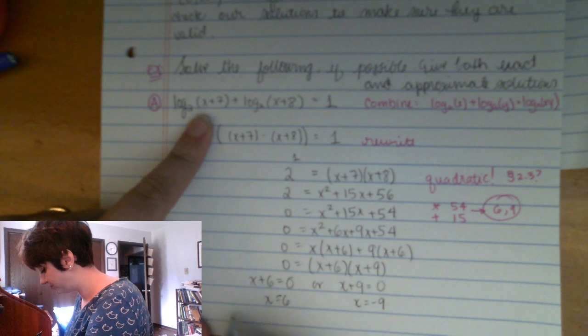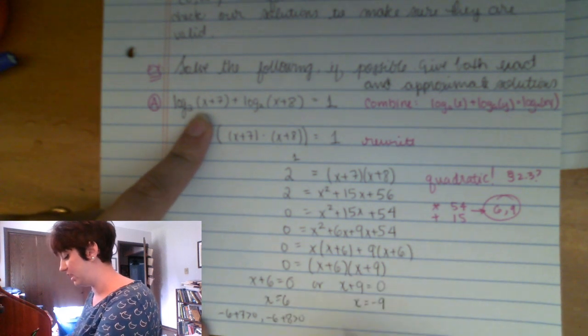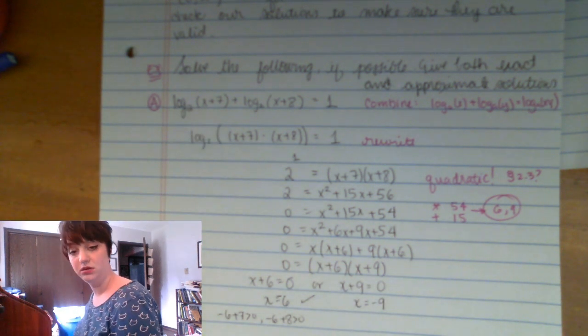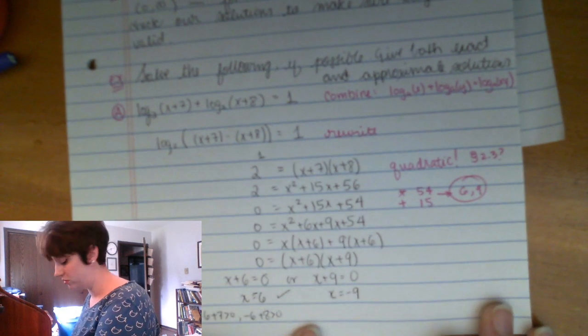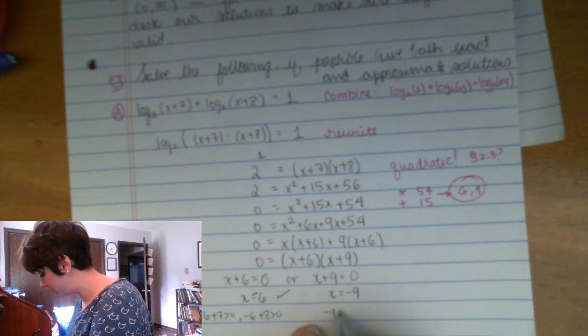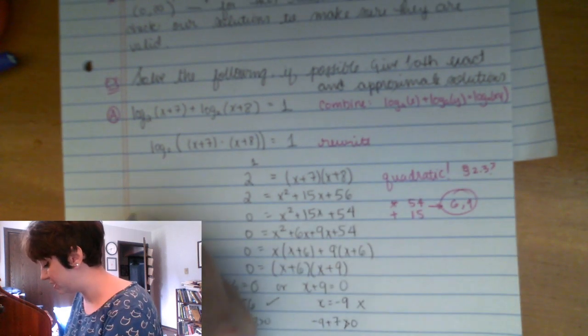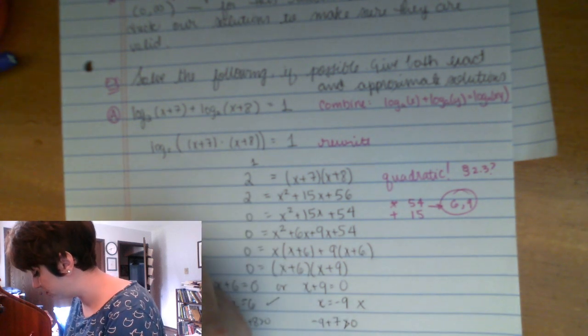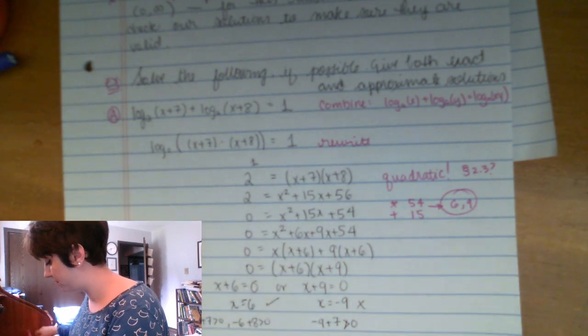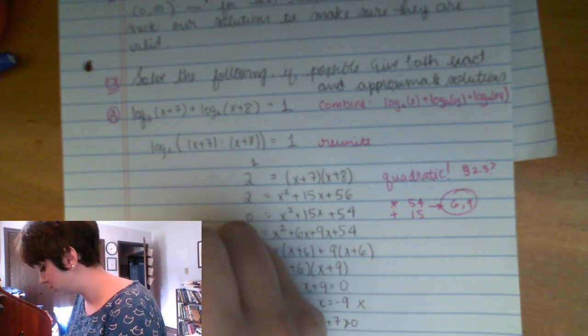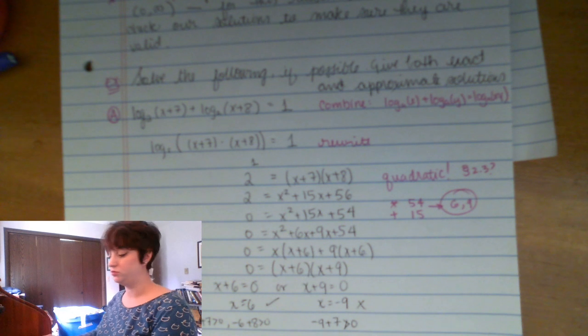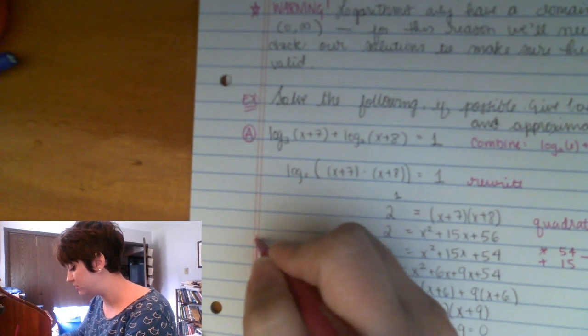So, -6 plus 7 is positive, and -6 plus 8 is positive, so I really can use -6. For -9, let's see, -9 plus 7 is not bigger than 0, so I cannot use the -9. So my only solution is -6.